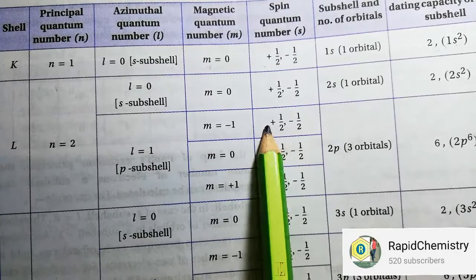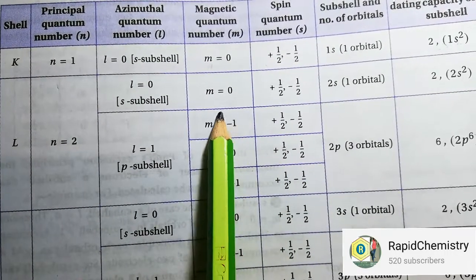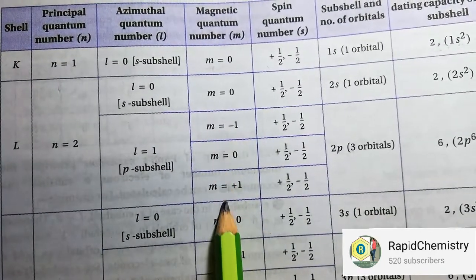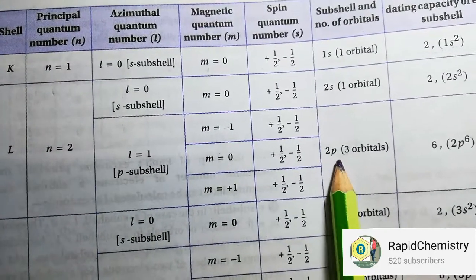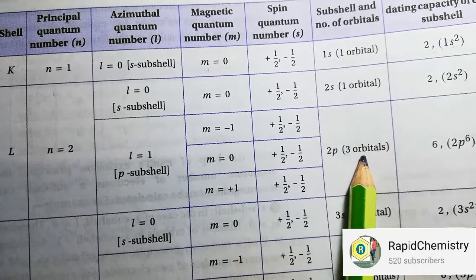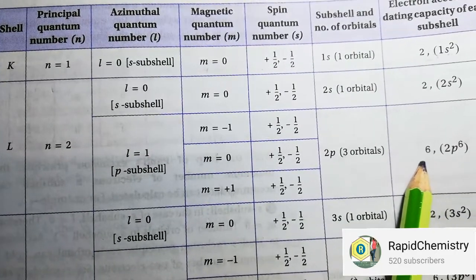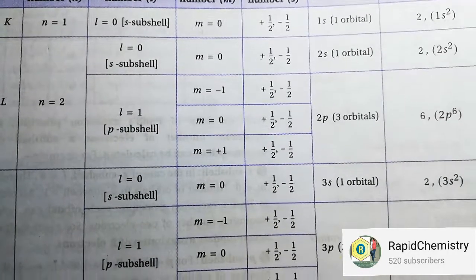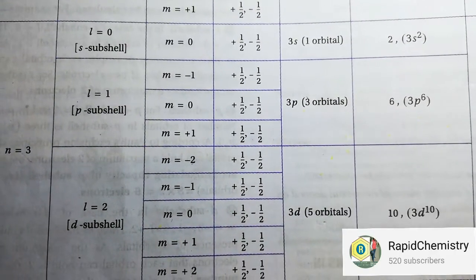The number of magnetic quantum numbers equals the number of orbitals, so that belongs to 2p, and 2p has 3 orbitals. Each orbital may have a maximum of 2 electrons, and that's why in the 2p orbitals there are 6 electrons, and it is written like 2p⁶. And that's how these are done, and hopefully you can understand, and if not, definitely knock me.